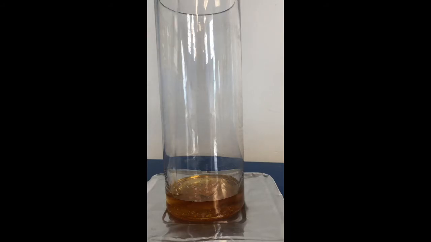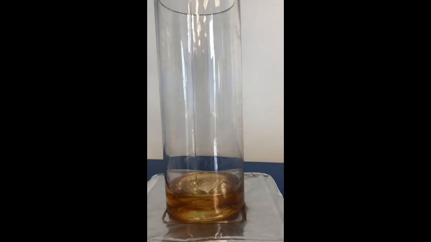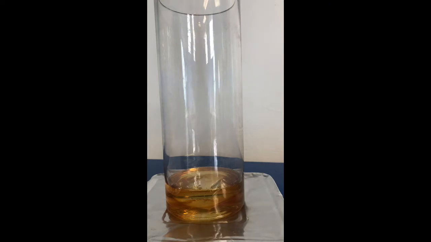So I want to just put it right there on top. I'm gonna make it about the same amount. You want to try not to get it on the sides. So let's give it a second here.